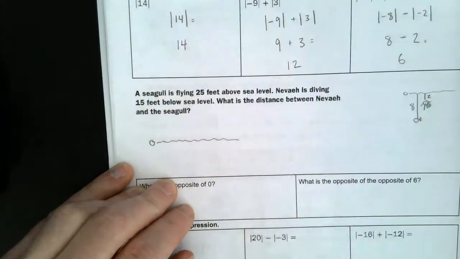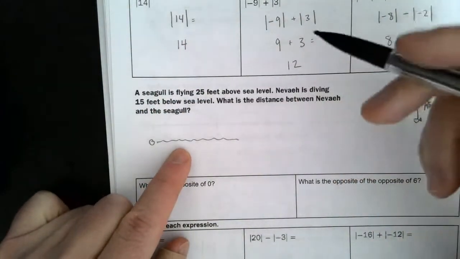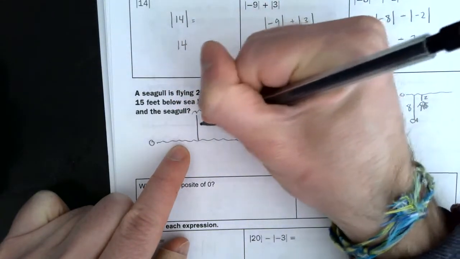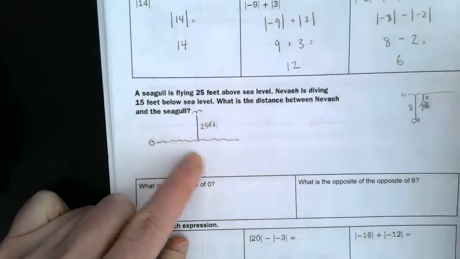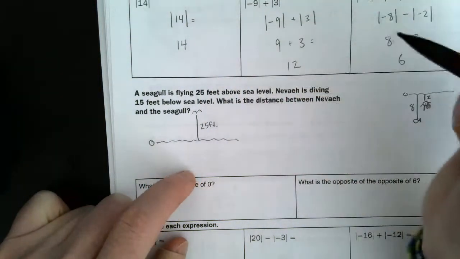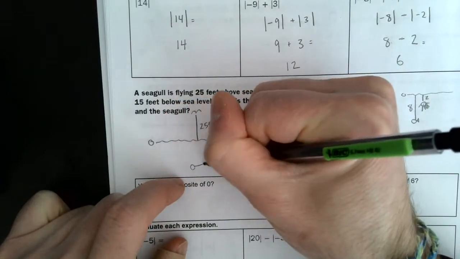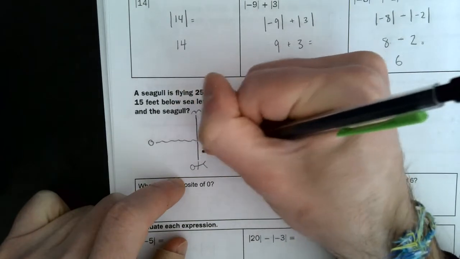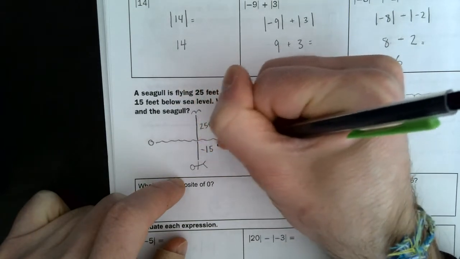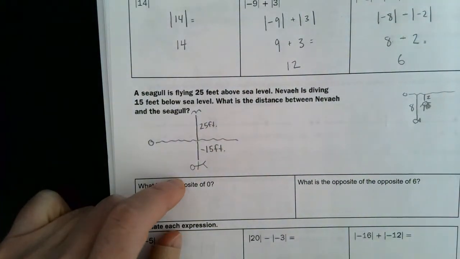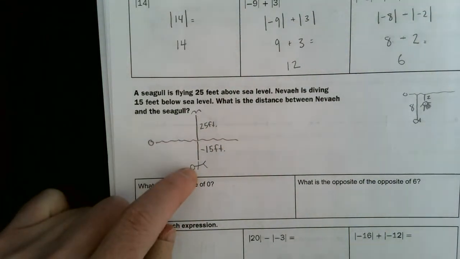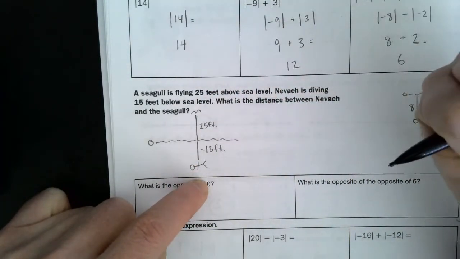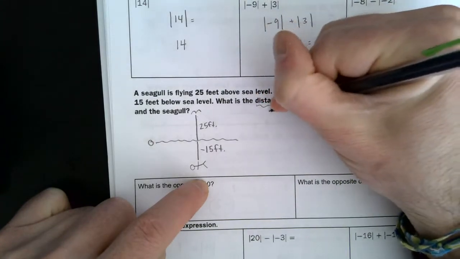Got sea level, you got 0. 25 feet above, there's the seagull. So we're going to put that seagull above sea level, 25 feet. Right below is Nevaeh, who's diving. There she is, doing some diving, 15 feet below. So it would be negative 15 feet from sea level. We're going to compare these two and find the distance between them. We're going to use absolute value because distance is positive.